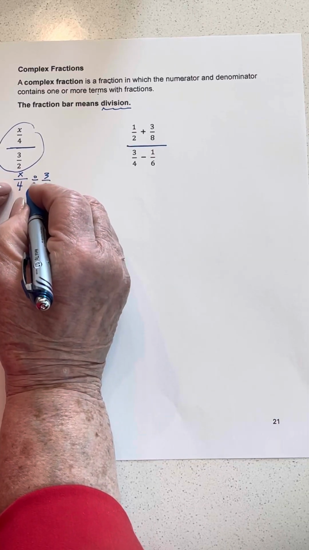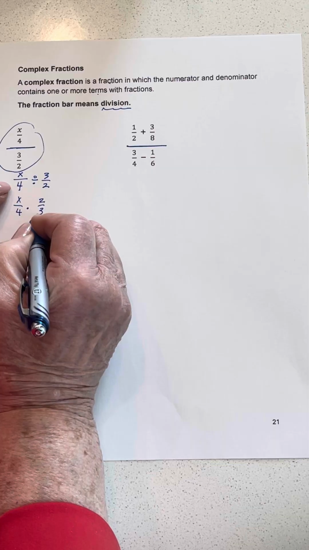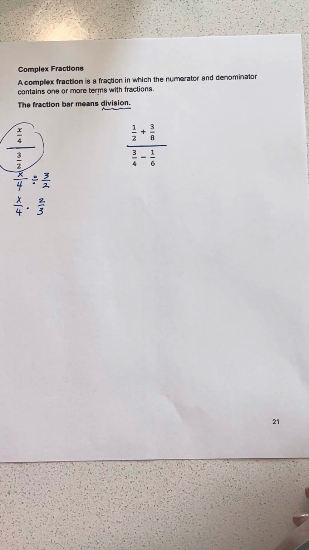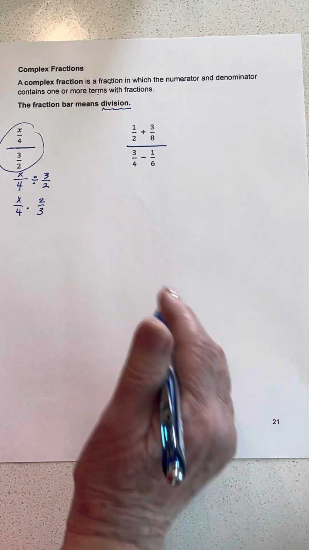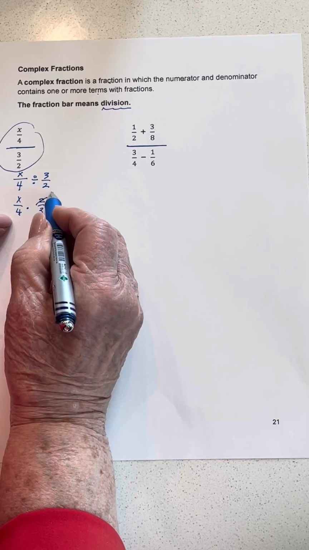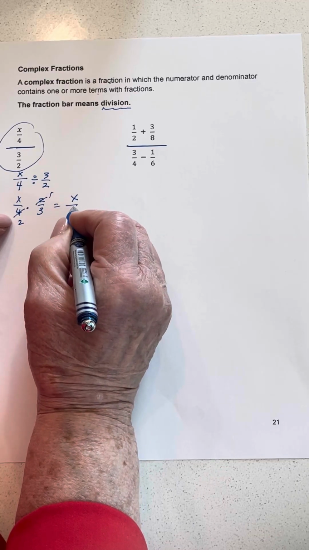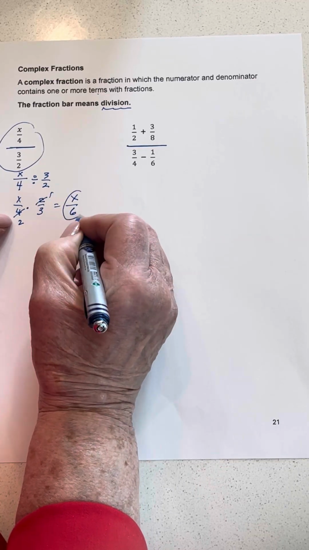So we're not going to divide. We're going to multiply by the reciprocal. And now that I'm in multiplication, I'm always searching for cancellation. So I can divide this 2 and this 4 by 2. And I have x on the top and 6 on the bottom.